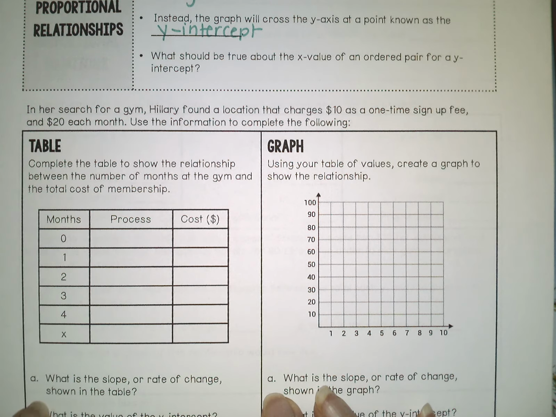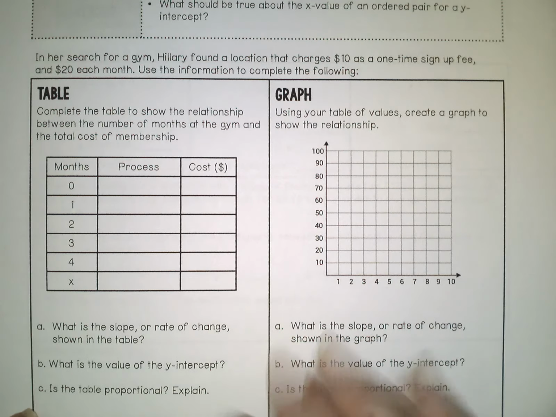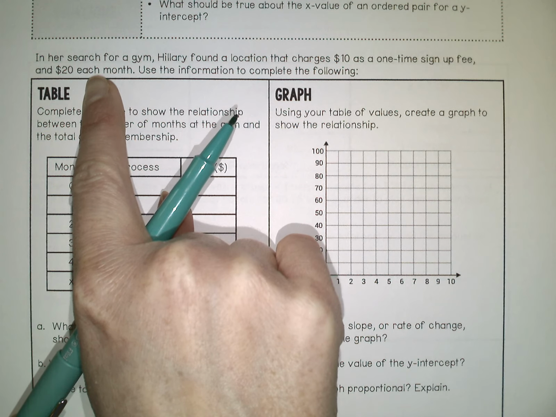We're going to come back because not all graphs will go through the x values. I'm going to show you an example in just a minute. We'll come back to that.